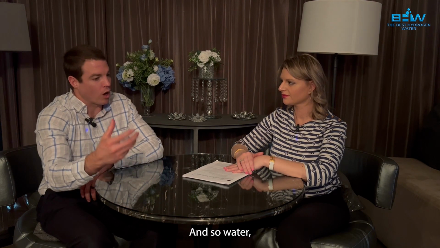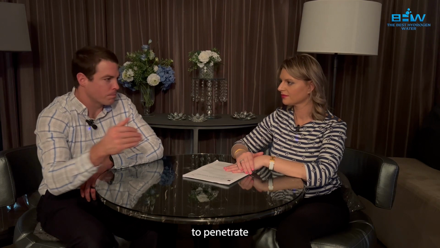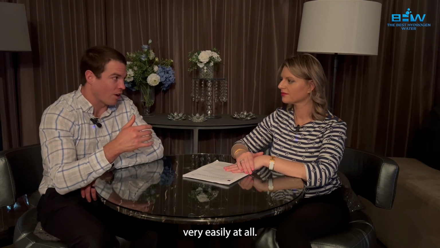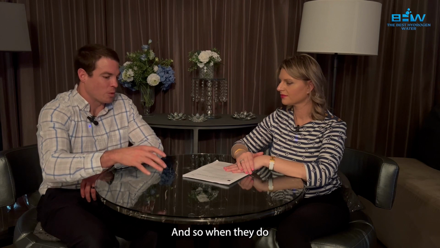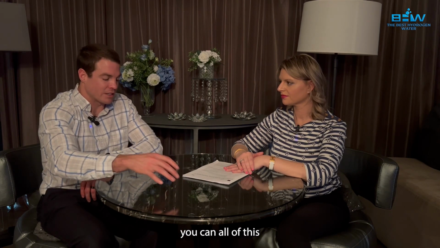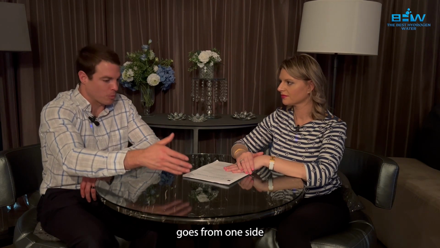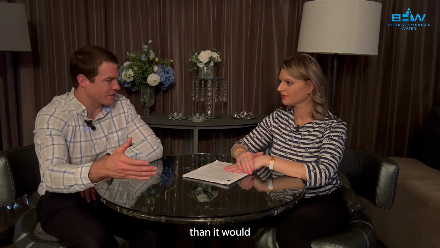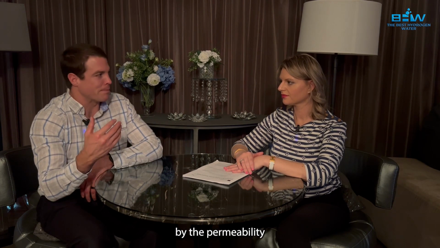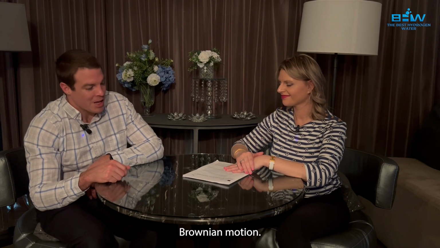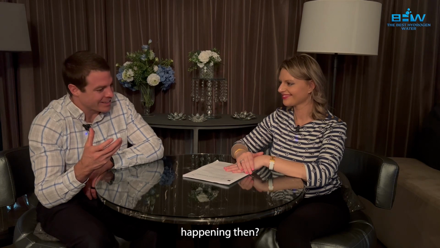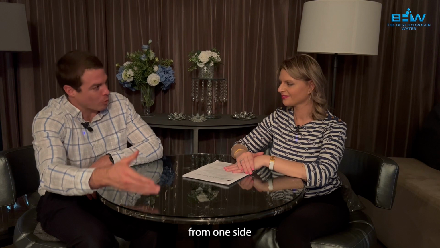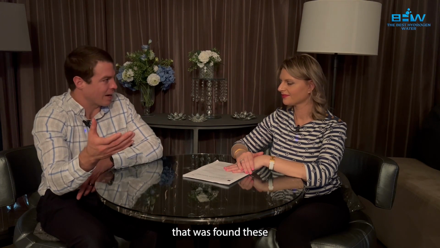And so water, which is a polar molecule, is not able to penetrate the cell membrane very easily at all. And so when they do the studies, you can all of a sudden see that the water goes from one side to the other much faster than it would be predicted by the permeability of water through the cell membrane, and so-called Brownian motion. So it's like, how is this happening then? Well, there must be certain protein channels that are allowing the water to permeate from one side to the other, and indeed that was found.